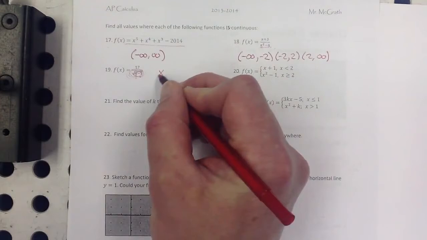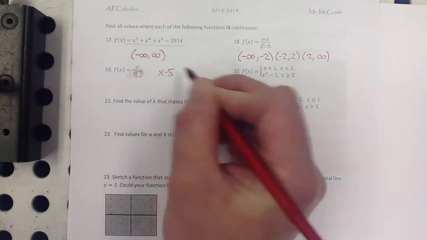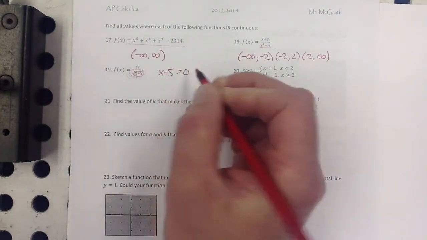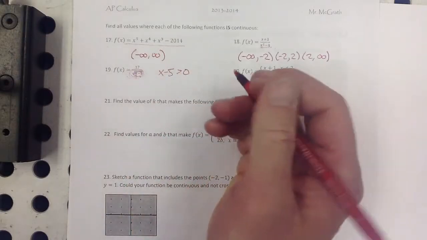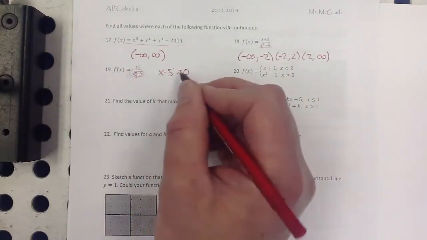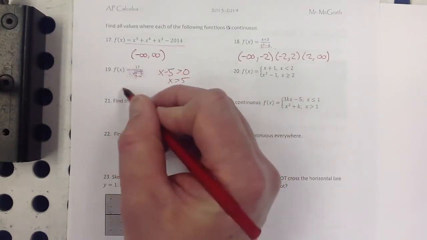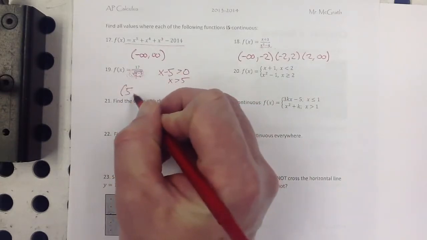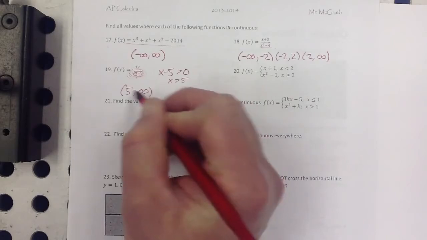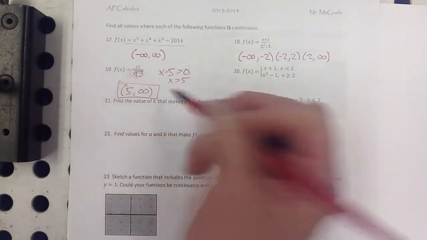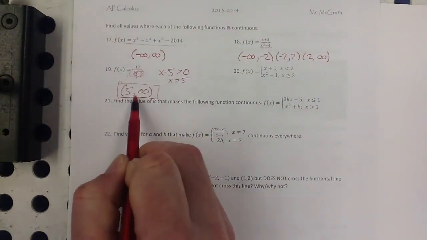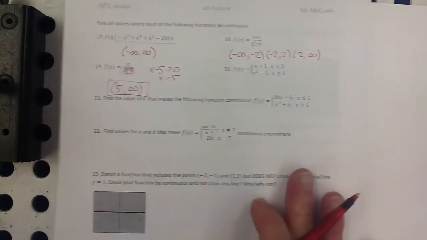So effectively, we need to make x minus 5 greater than 0. Not greater than or equal to, because then we'd be dividing by 0. So I need x to be greater than 5. So this function is continuous from 5 to infinity. You could write it like that too, that's fine. But in interval notation, that would look like this.